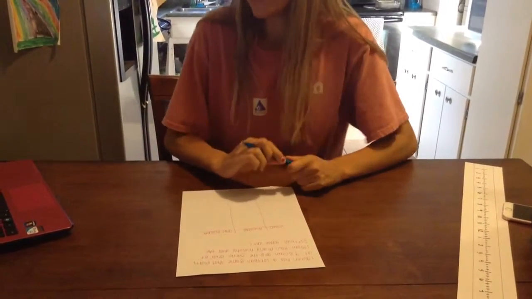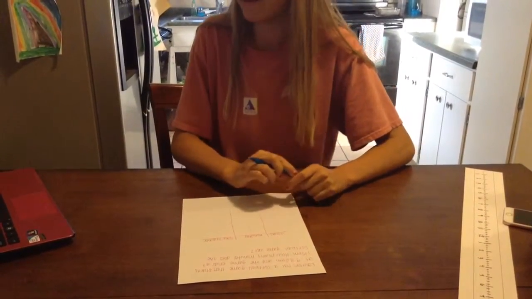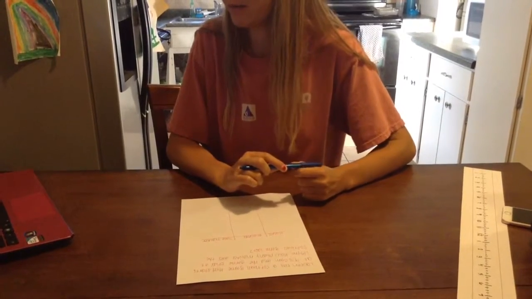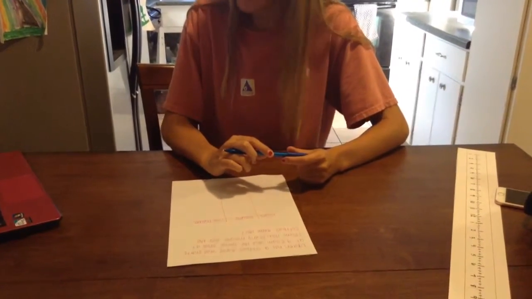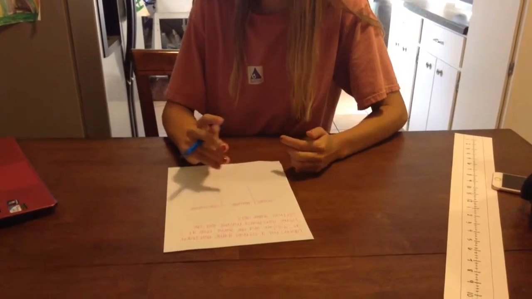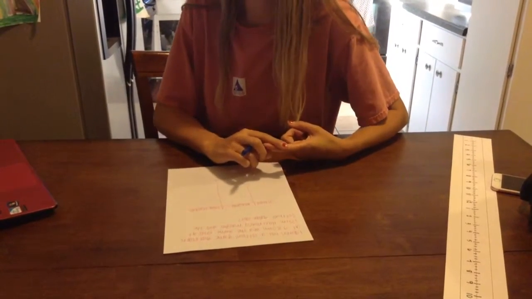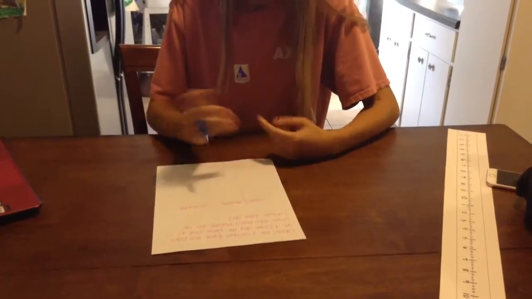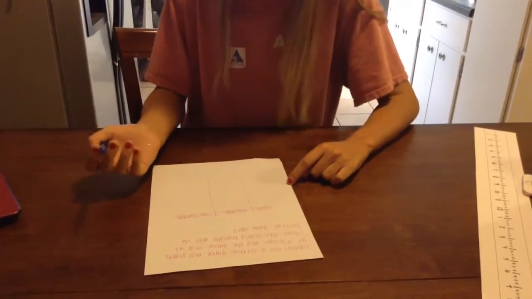Okay, so today we are going to be working with geometry and measurement. We are going to learn how to solve a word problem that deals with elapsed time. We will first read our word problem, then we're going to first solve it using the set model, and then we're going to solve it again using the linear model. So first let's start off by reading our word problem.